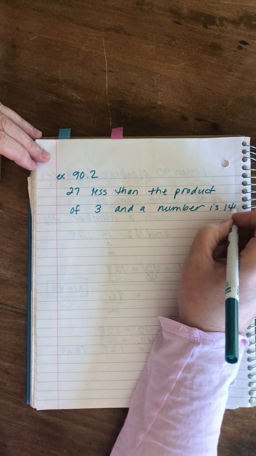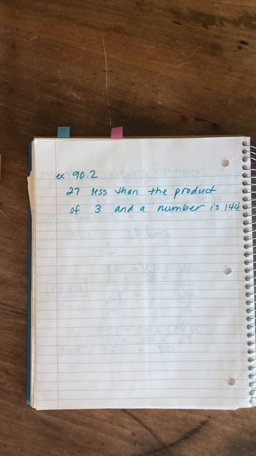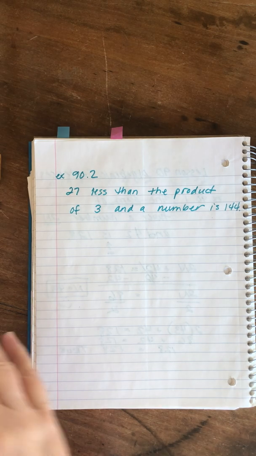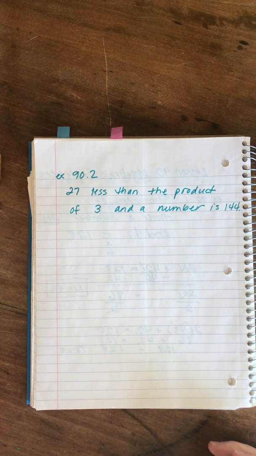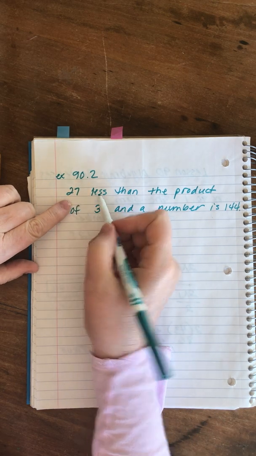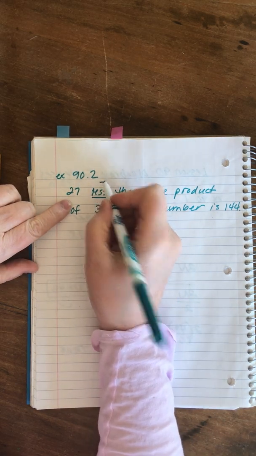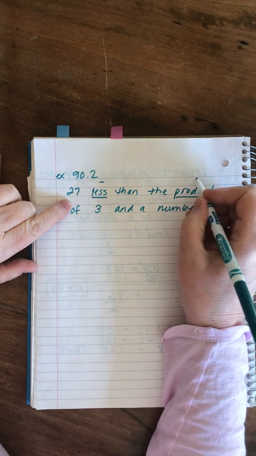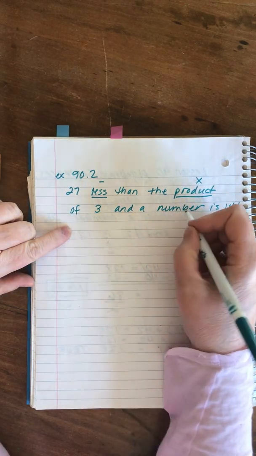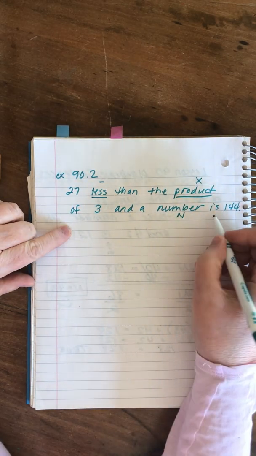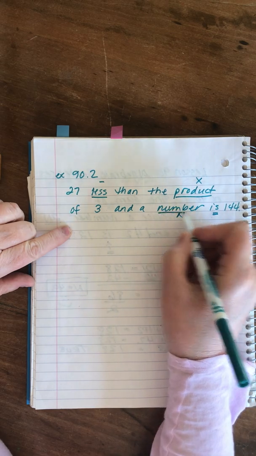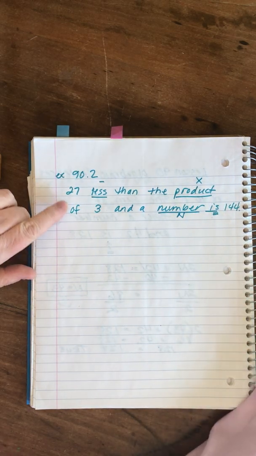I put lots of space between these so that we can deconstruct the sentence. We don't just see them as part of a sentence, we see them separately. 27 less, okay, that's subtraction. Then the product of 3 and a number, we'll let that be n, is, that's equals 144.